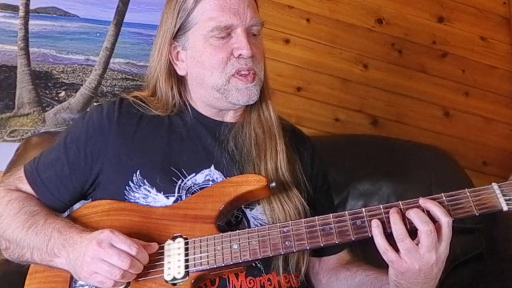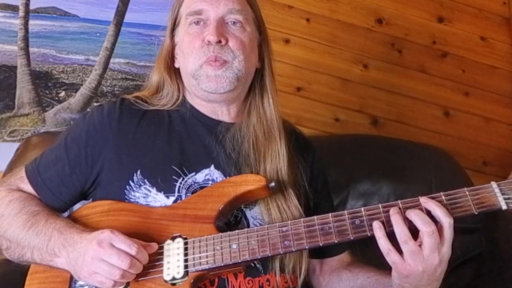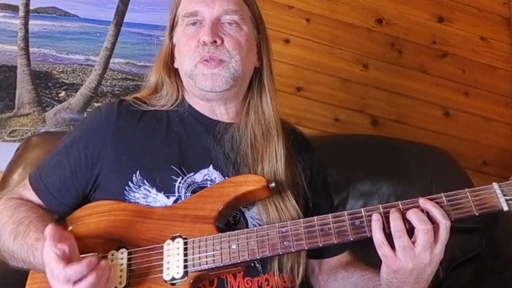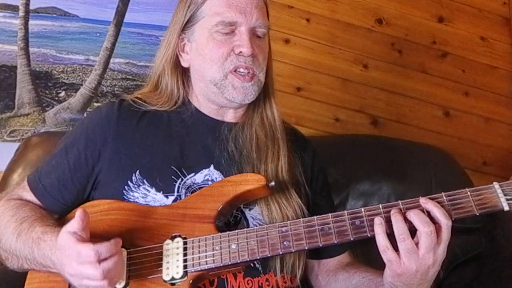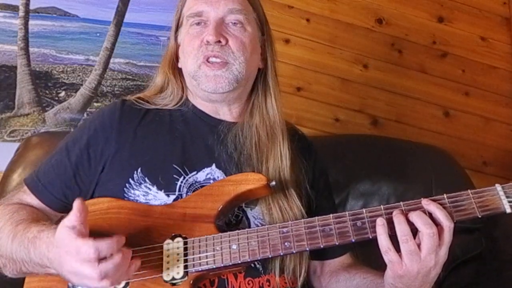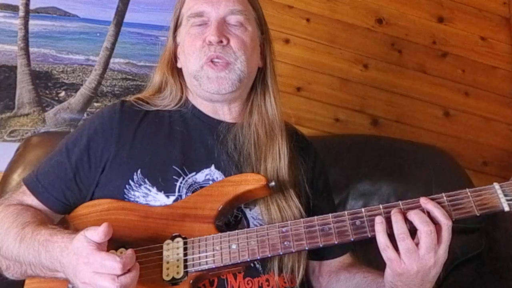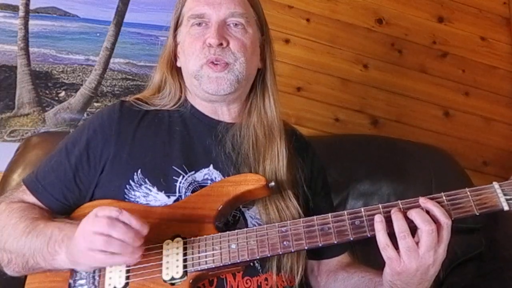It's got the root, 5th, major 7th, and 9th. But it's still missing that 3rd. So it's still not the full chord, but because the 9th has fewer notes than the 13th, it's closer to the full chord. Because in both cases, I'm doing a four note chord.